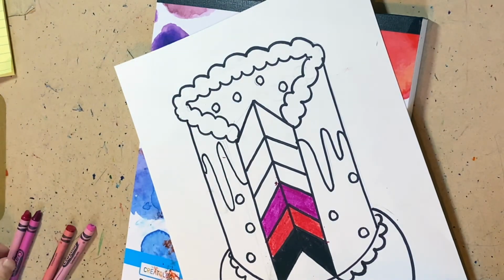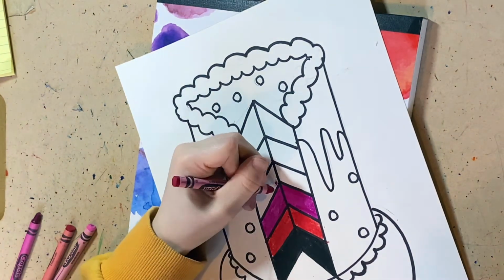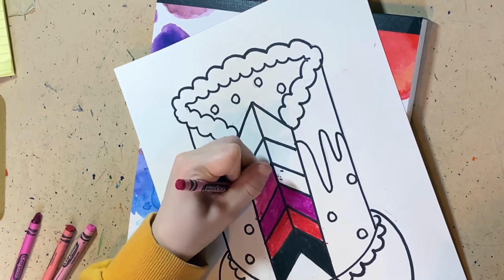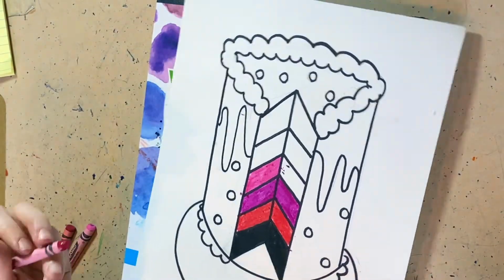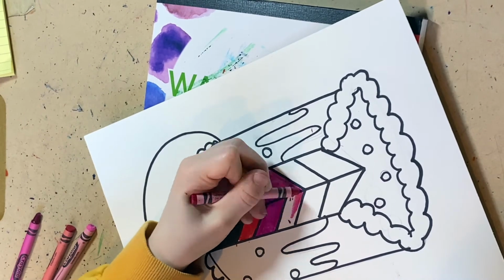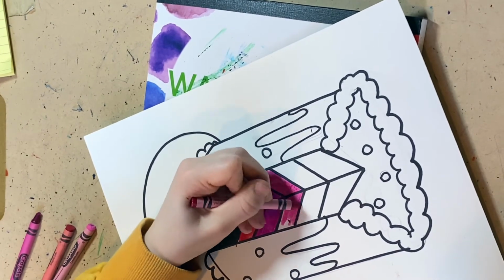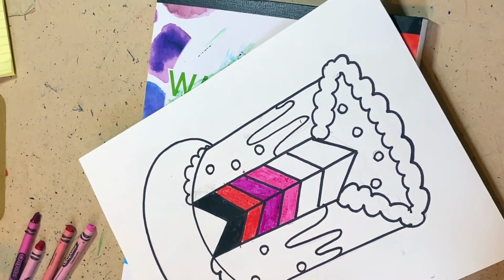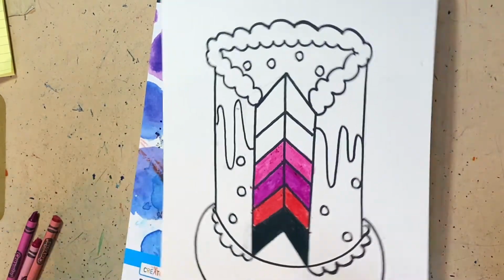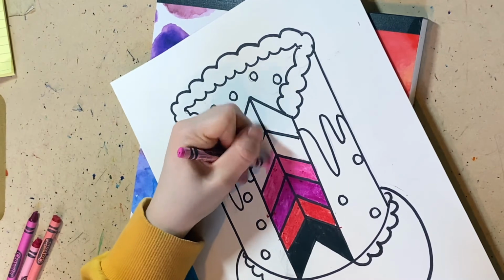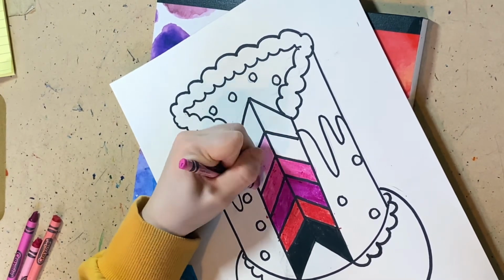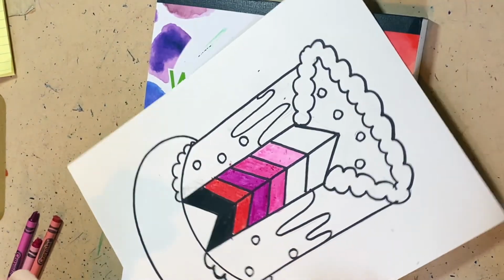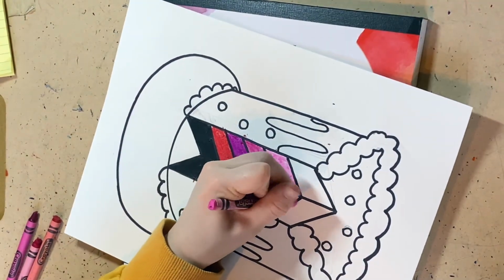Oh, that's not the color. And then pink. So I went from red all the way up to pink. This is the different values.